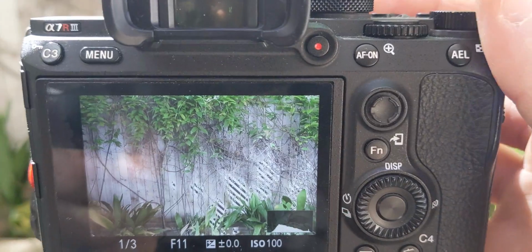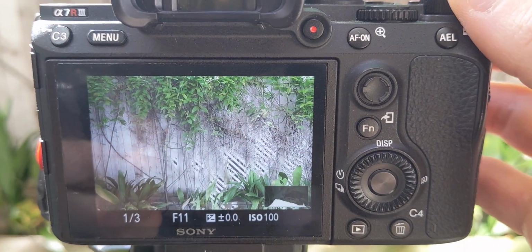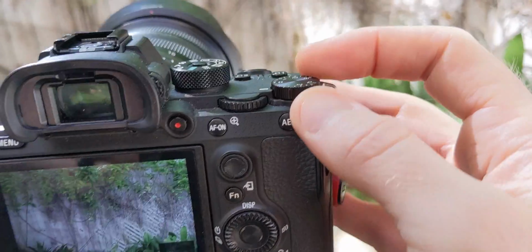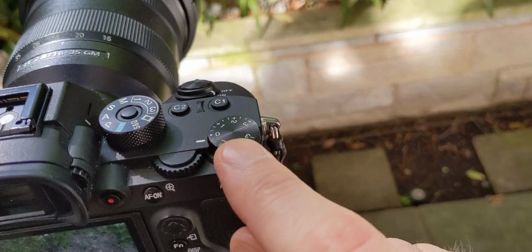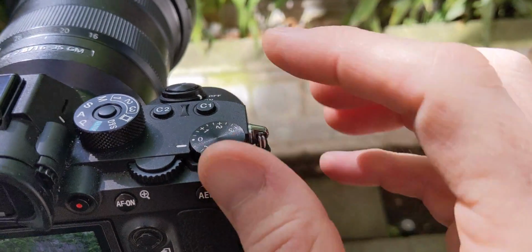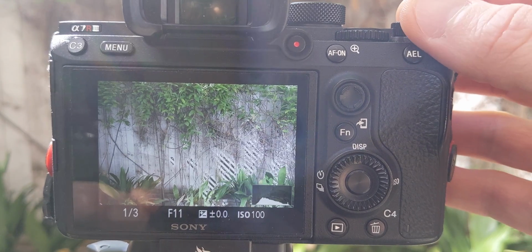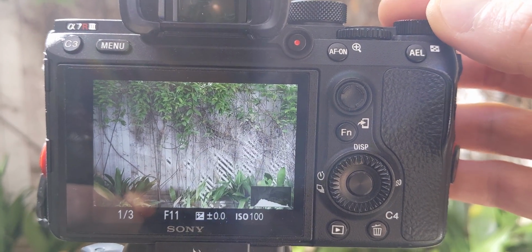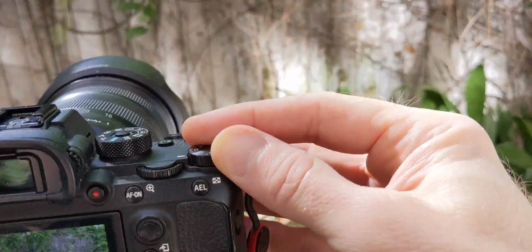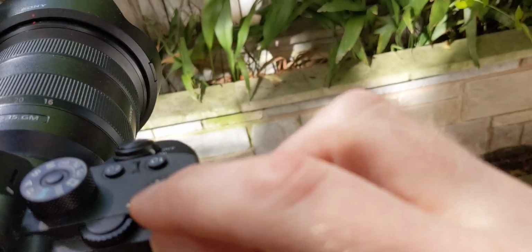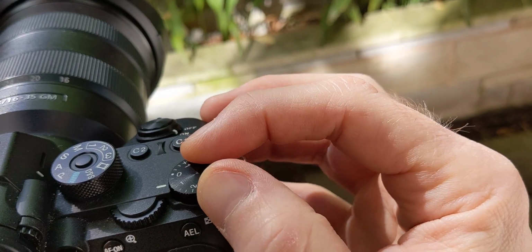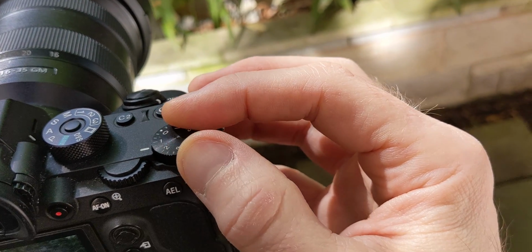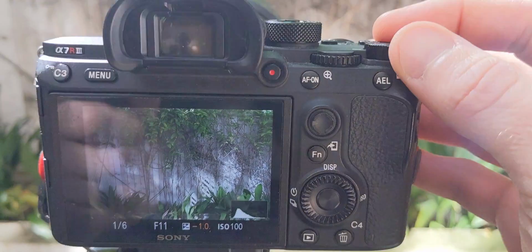Now, if we did have blowouts in the highlights, here's a little trick: you can use your compensation dial. This is your exposure compensation, and you can adjust this aperture priority just a little bit to your liking. So if we felt it was a little bit blown out, we would just dial this down, and each click is 1/3 of a stop. So if we dial it down 3 clicks, that's 1 full stop of light.